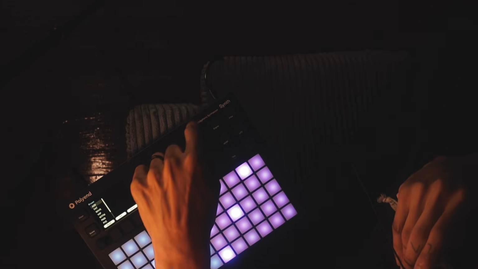Going on? Today we're talking about the Polyend SYNTH. Polyend sent this over to me and I just love it. I think that it's great. I'm going to do a quick overview and just sort of talk about the main features. I'm not going to go too in depth because there's a ton of videos about that on here.